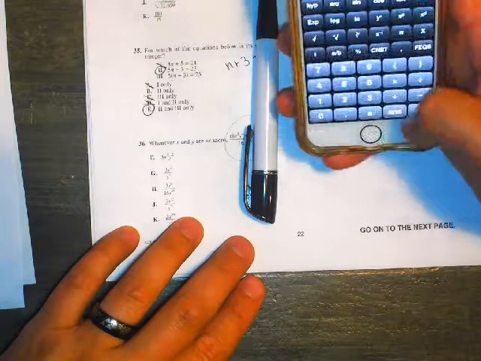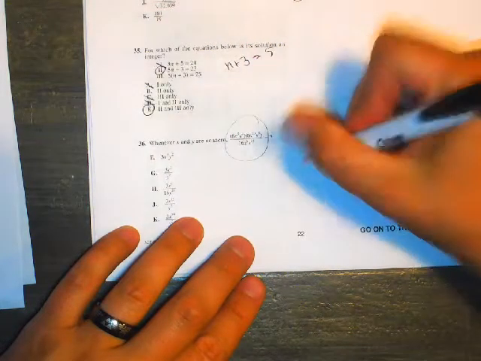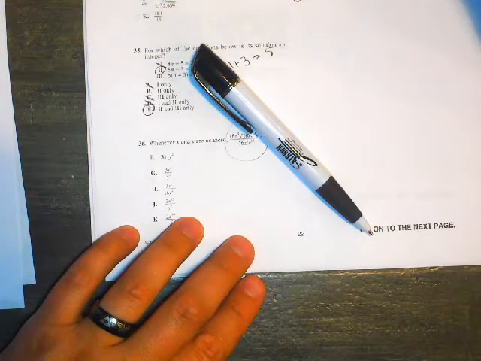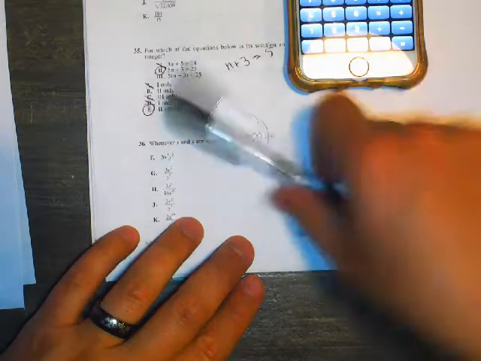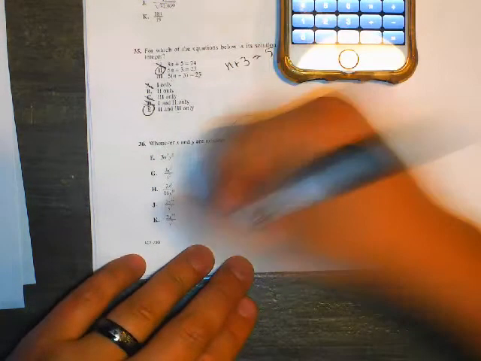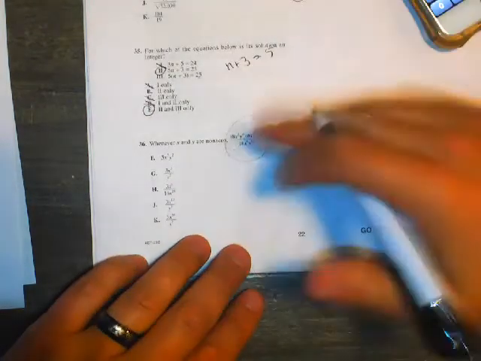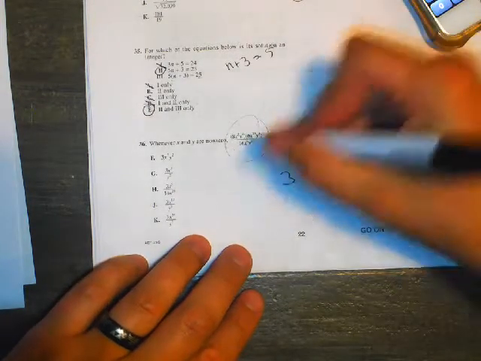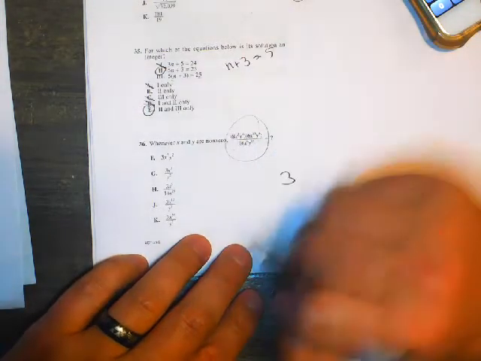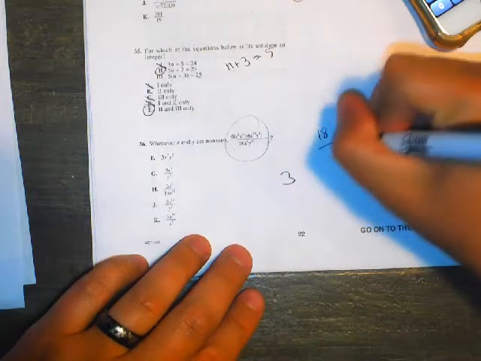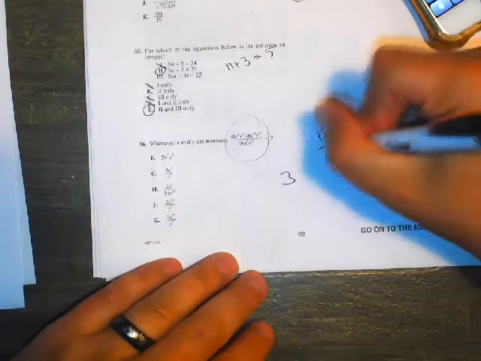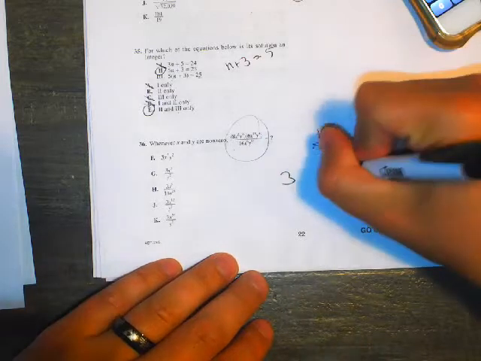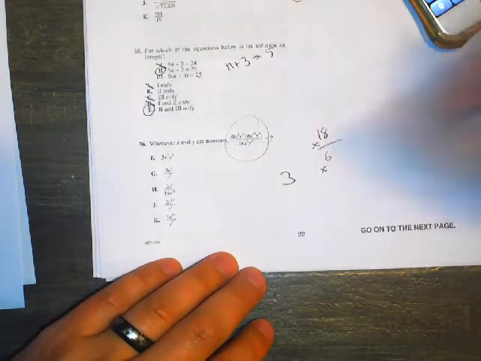Whenever x and y are non-zero, what is this? Well, they're basically just saying simplify this. So the first thing I do is my numbers. I have 8 and 6 and 16. So I can just type that in my calculator. 8 times 6 divided by 16, so I get 3. So I know my integer is 3.